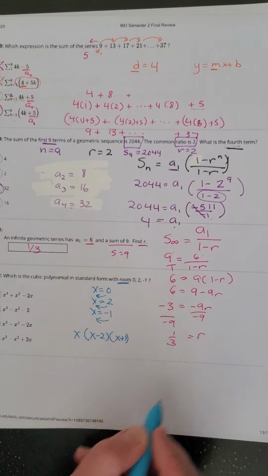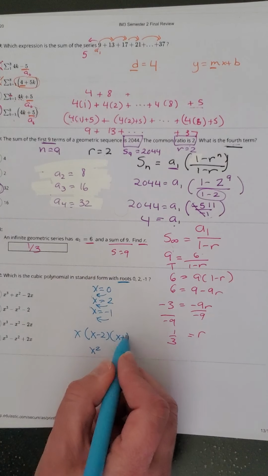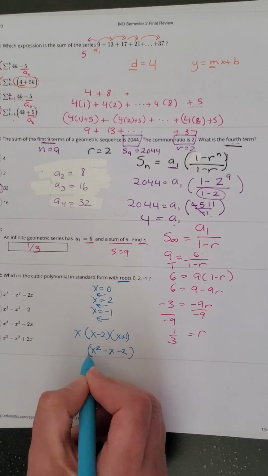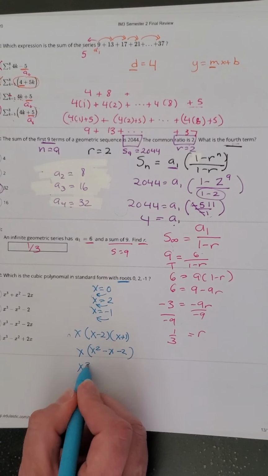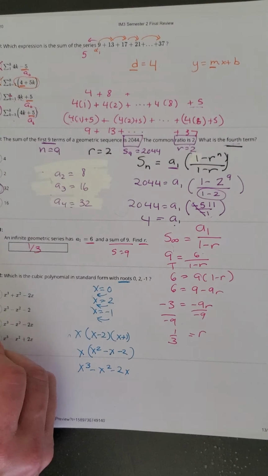Now multiply these guys out. When I multiply these two, I get x squared minus 2x plus 1x is minus x, and then minus 2. Don't forget you have an x out front. That's x cubed minus x squared minus 2x, which would be C.